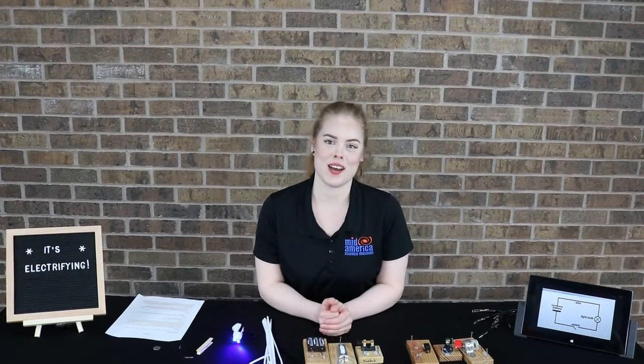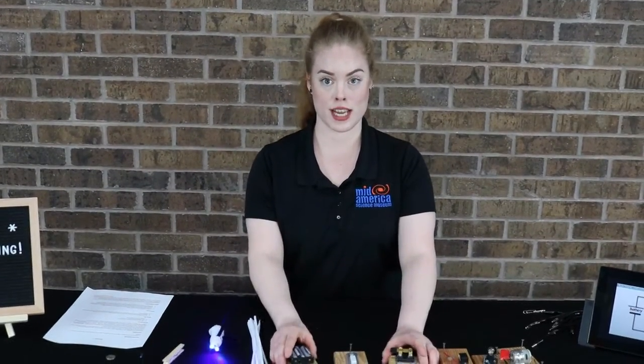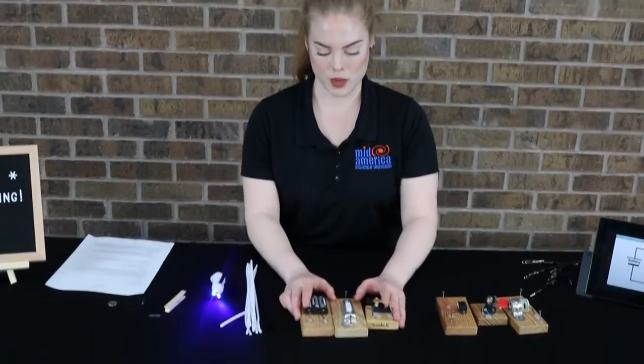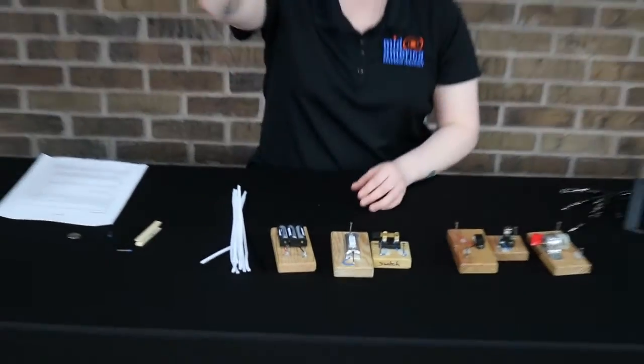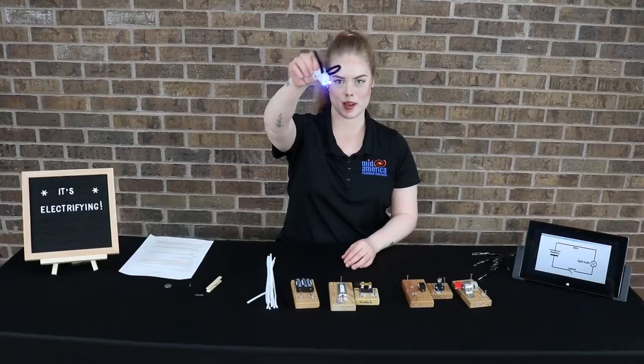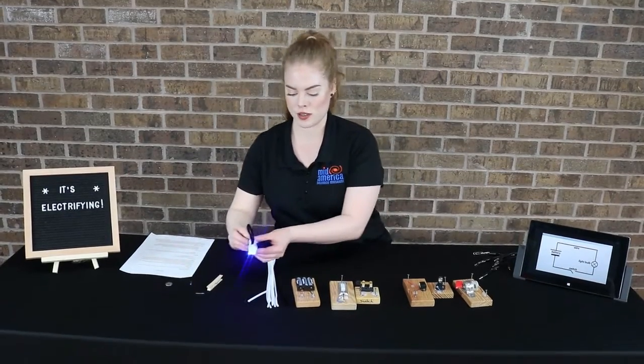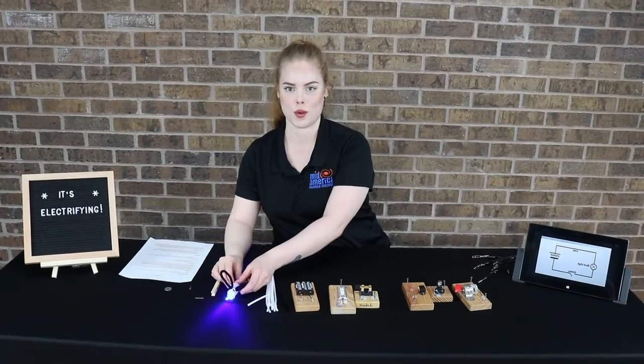Today we're going to talk about electricity. Now, some of you might think that electricity is a complex and confusing subject, but I'm going to show you some ways that we can better understand circuitry with these circuit blocks here. And we're also going to create one of these things. It's a little circuit bug with LEDs, and I'll show you some materials that you can use so you can make one at home yourself.